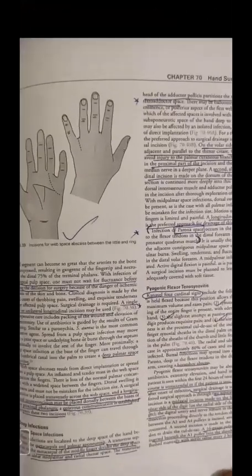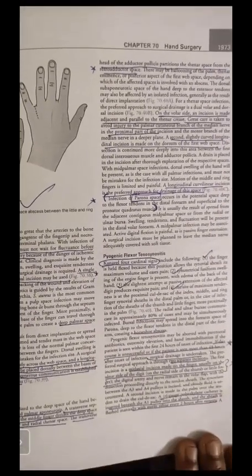Next, infection of the Parona space. So what is Parona space? Parona space is the potential space deep to the flexor tendon in the distal forearm and superficial to the pronator quadratus muscle. So between the pronator quadratus muscle and the flexor tendon. This space is called the Parona space. It is usually from adjacent space spread. From the other spaces it will spread to this Parona space.